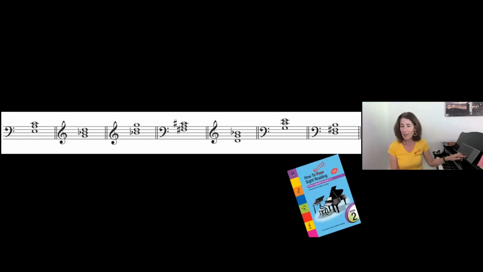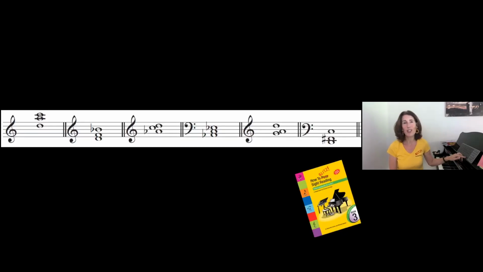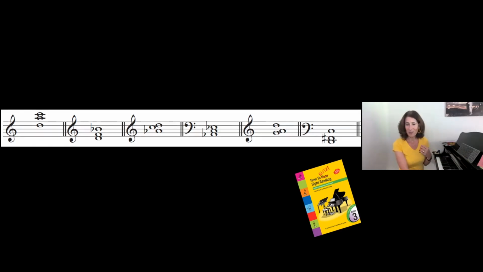Then in book 2, we are learning how to read chord inversions, and we've also got little pieces to sight read that are kind of based on accompaniment patterns, chords with accidentals. And then by the time we get to book 3, we're really proficient at reading all sorts of chord shapes. Can you play this one now on your imaginary keyboard in front of you?